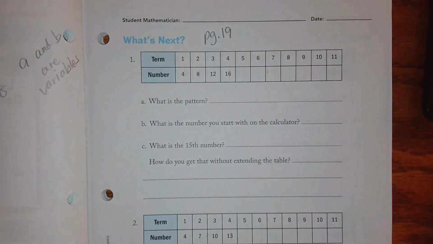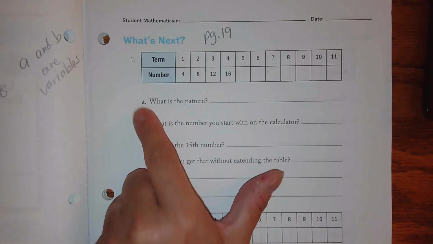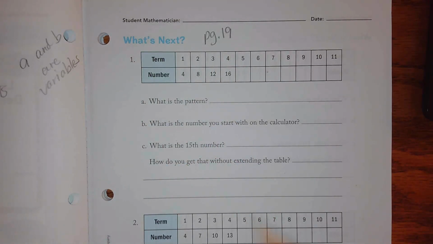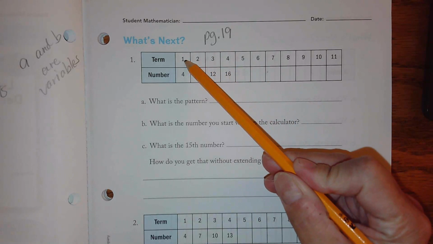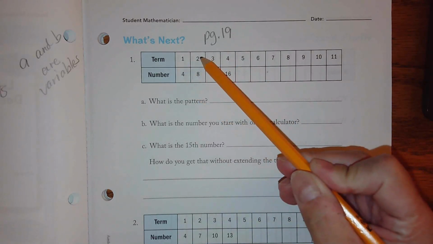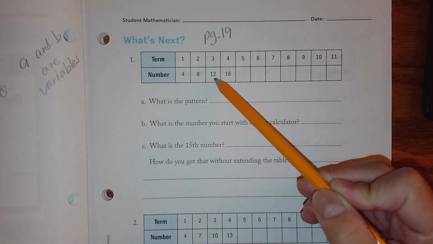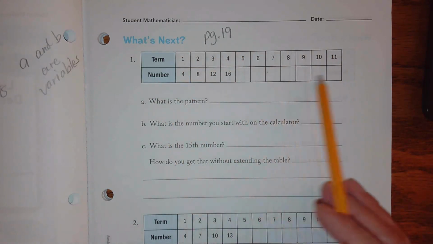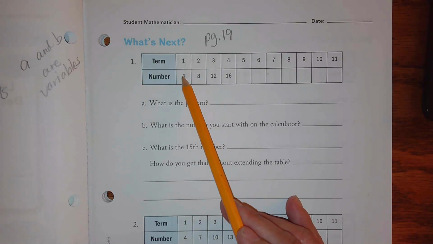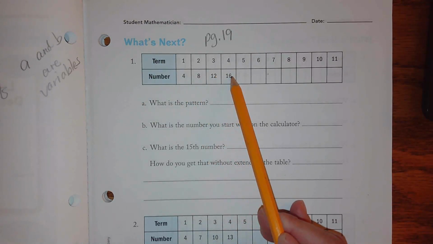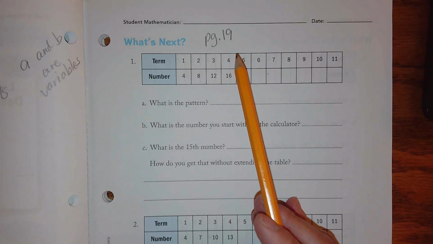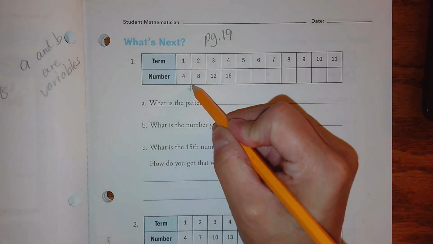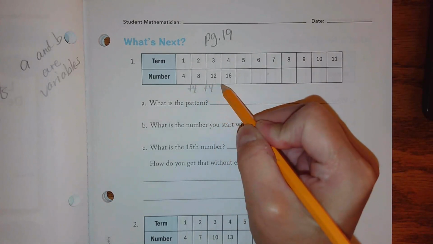So you're going to notice here on your page, it's asking you to figure out what the pattern is. Here we are, we're starting with 1, and the number that we get is 4, 2, 8, 3, 12, 4, 16. So these are your terms, and these are your numbers. How are we getting from 4 to 8 to 12 to 16? If you said that we were going up by 4, you are absolutely correct.